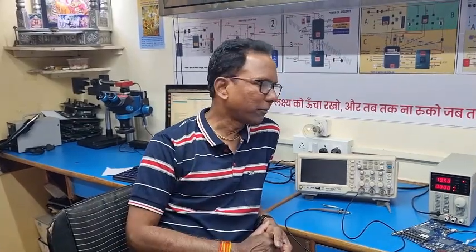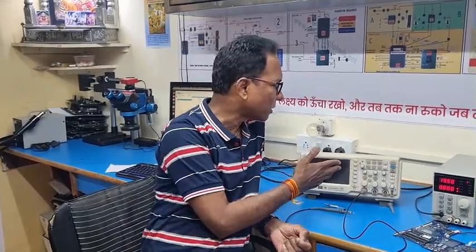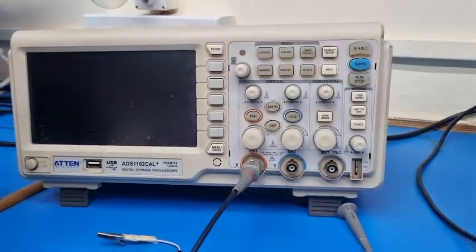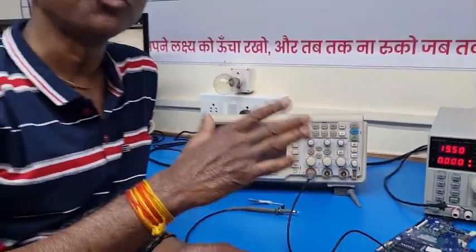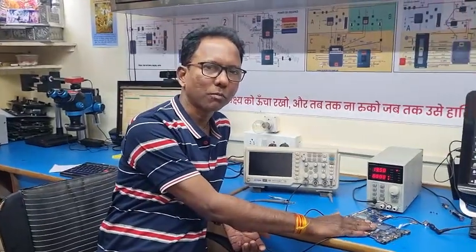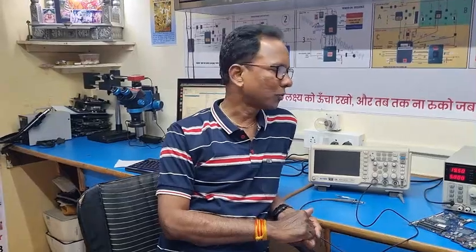Hello friends, today we are going to learn how to use the digital storage oscilloscope. What are these? These are different pins and different switches. What these switches are and how to use the DSO, that we'll learn, and we'll test the signals of this motherboard. Suppose a laptop has no display and you want to find the problem with the help of a DSO, then which signals will we check with the oscilloscope?